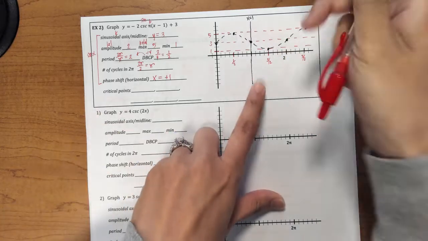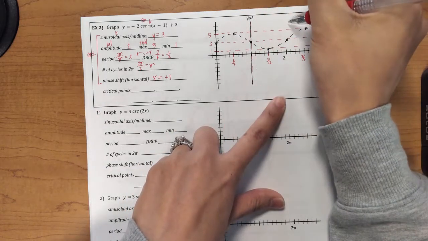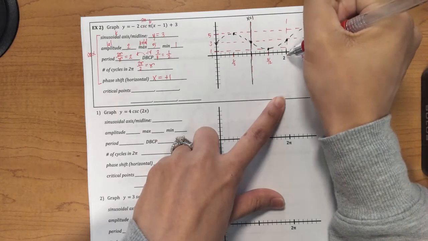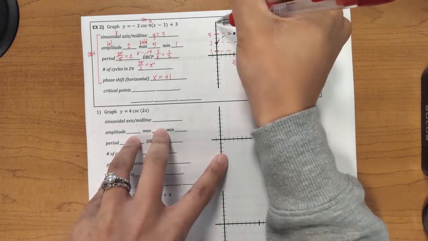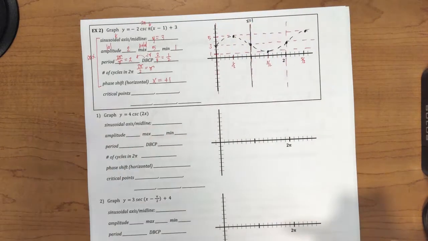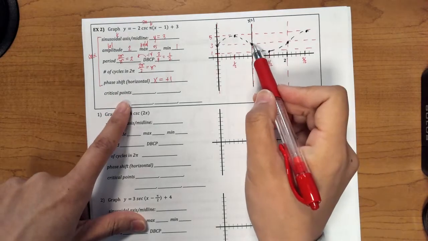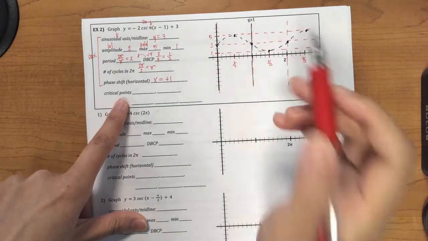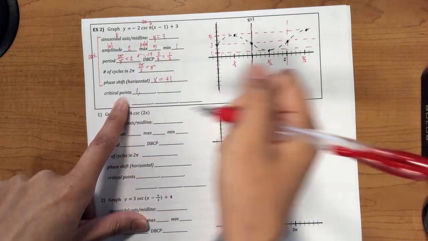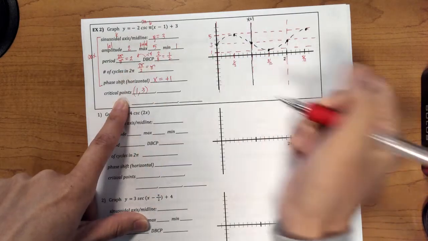Well, that was my first vertical asymptote. Here is my second. There's one here, right? Anywhere that it goes through the midline, there's going to be an asymptote. So critical points, I'm going to start here because that's where I shifted to. So that's an x value of 1, and my midpoint is at 3, or midline, I should say.